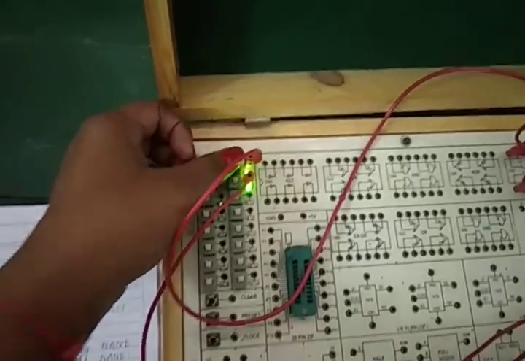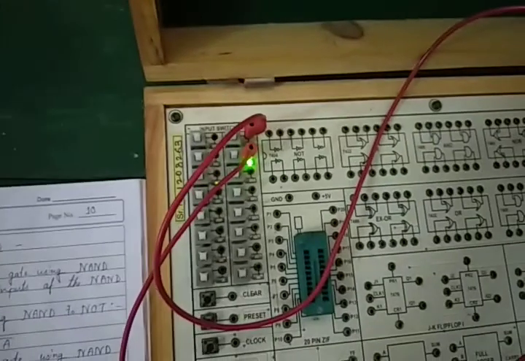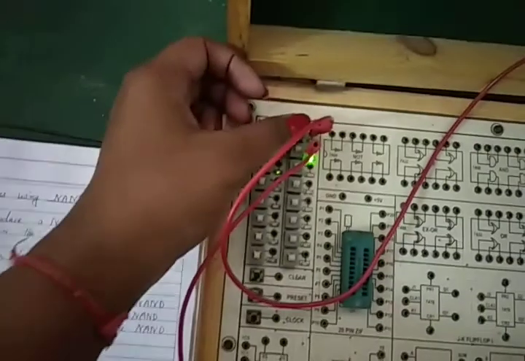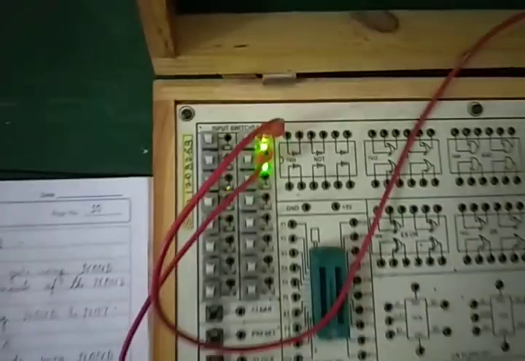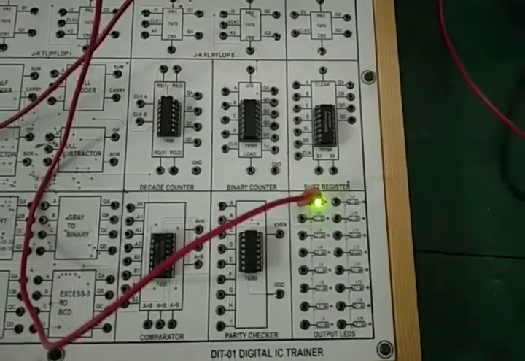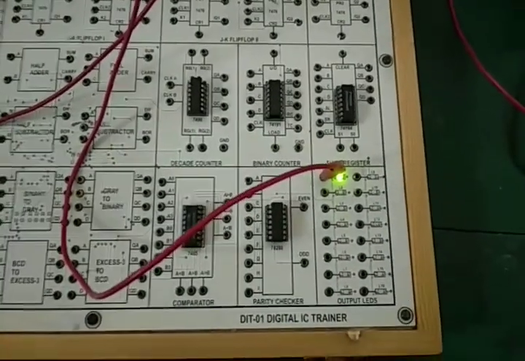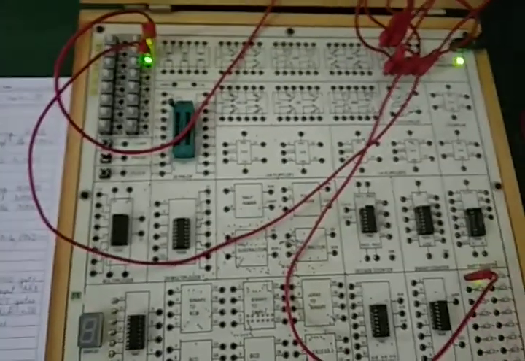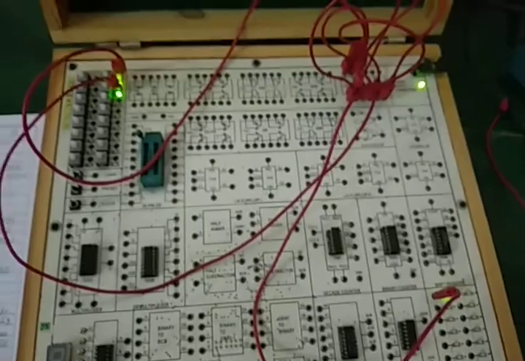Again, we can change, that is second input high, then also we are getting a high output. Now we will try for both the two inputs high. So this is the position for both the two inputs high. Now in this case also our output is high. So that means by this combination of NAND gates we can realize the OR gate.